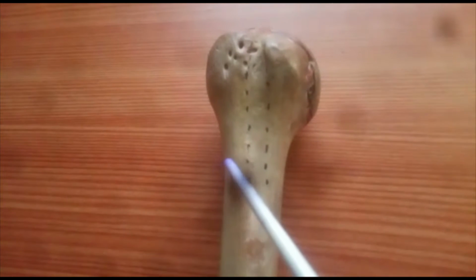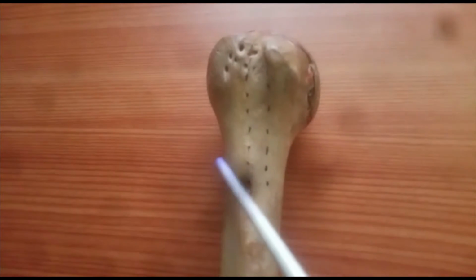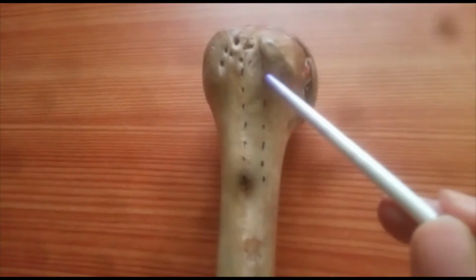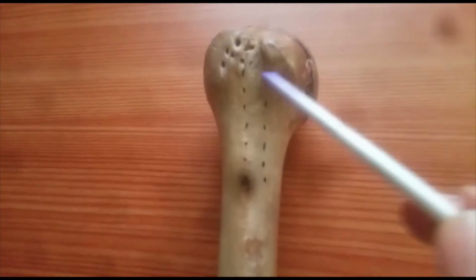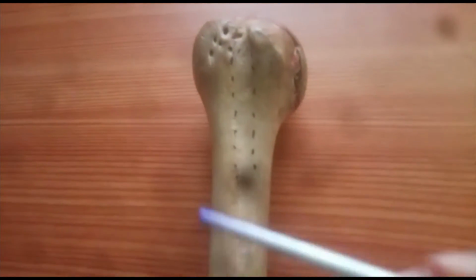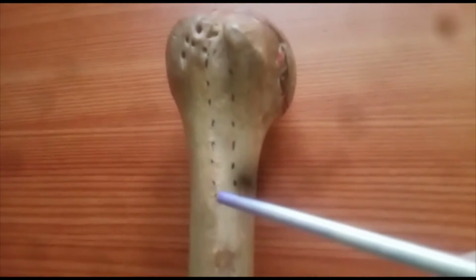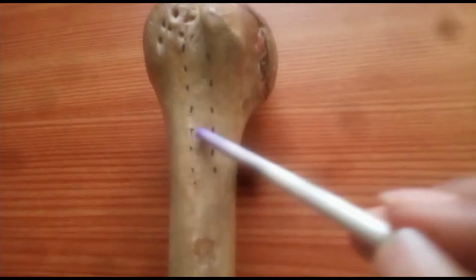A narrow line separating the upper end of the humerus from the shaft of the humerus is called the surgical neck.